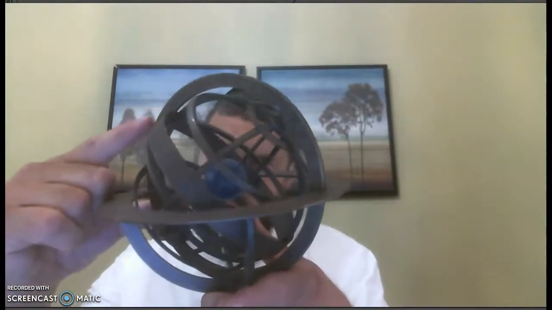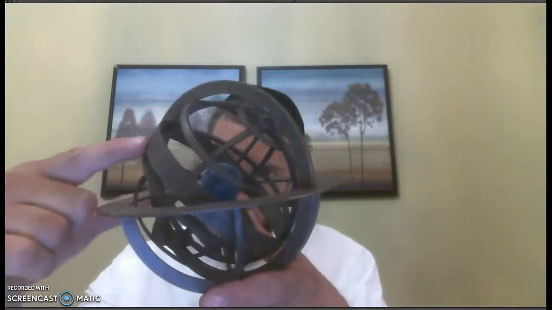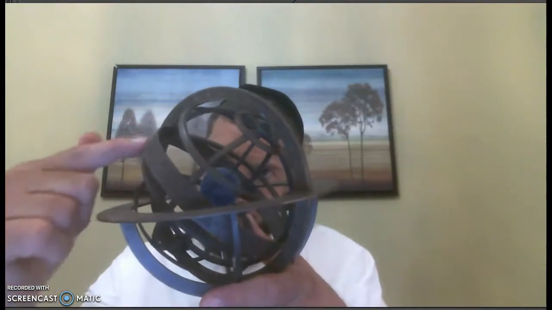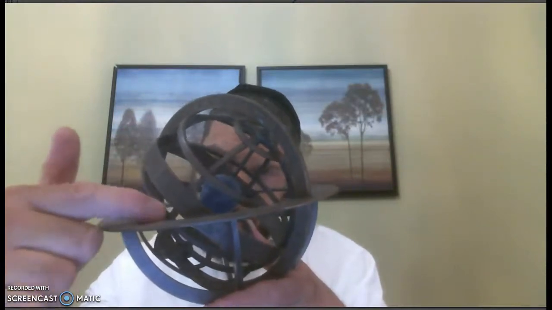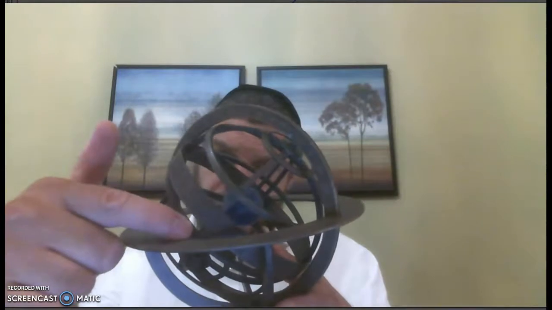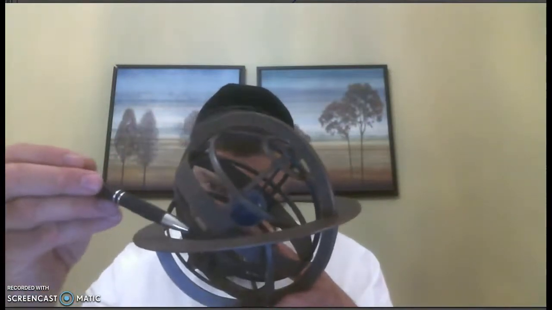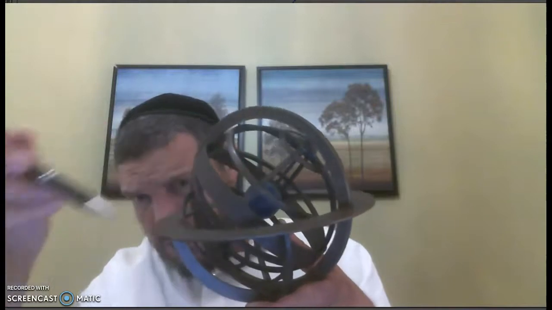I'm going to follow it again with my finger. Here we go. You see? This is the point where my finger is. Let me use the pen. This point is where the celestial equator touches the horizon, and it goes up and continues. Now here it meets the ecliptic.